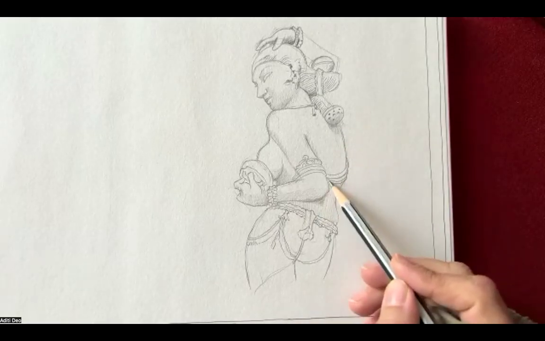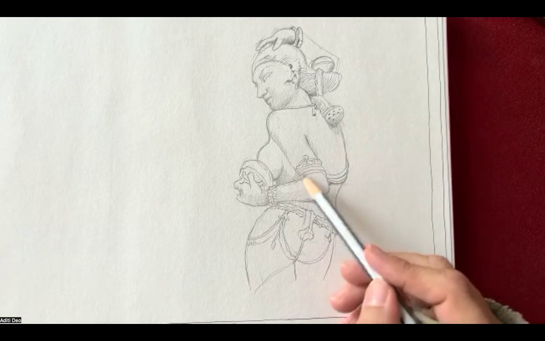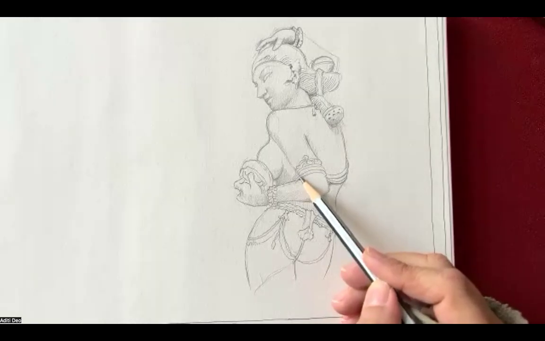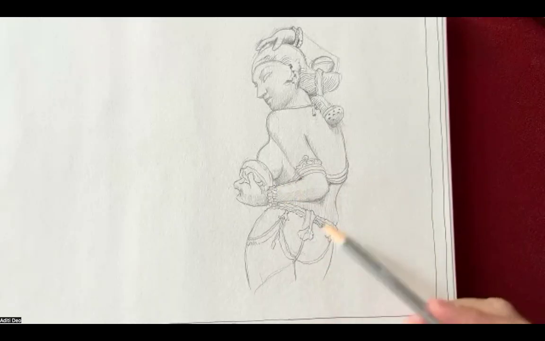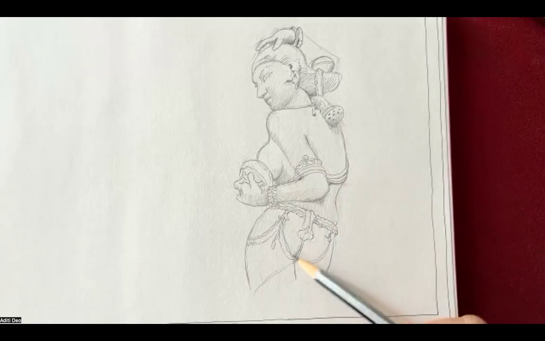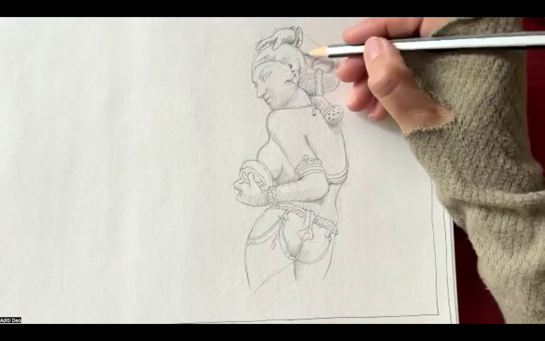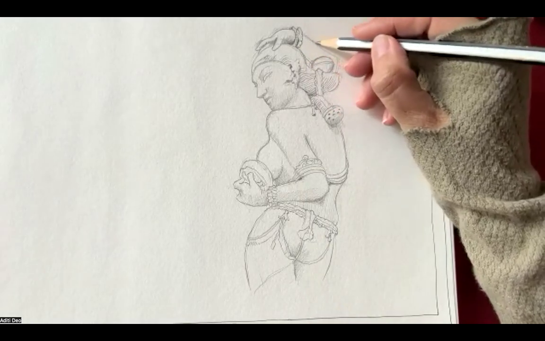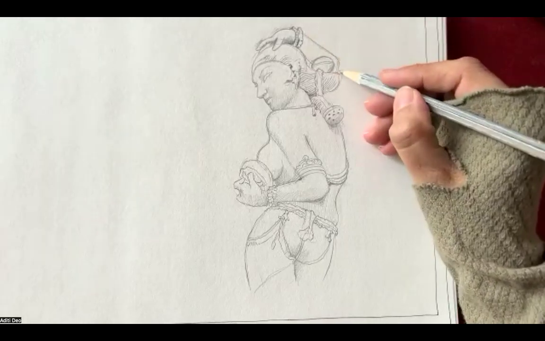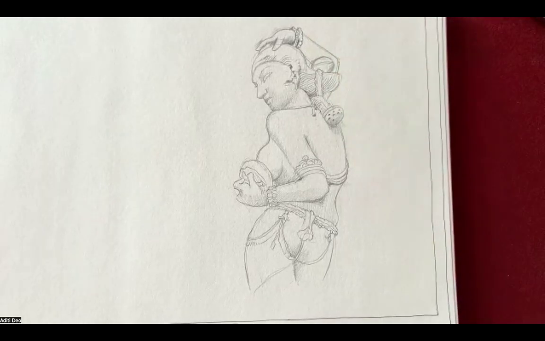There's some shadows over here underneath all these, in the crook of the elbow, and at her butt area. Okay, I'm going to do this shading after I check Neeta's pictures. Your shading has to be really light.